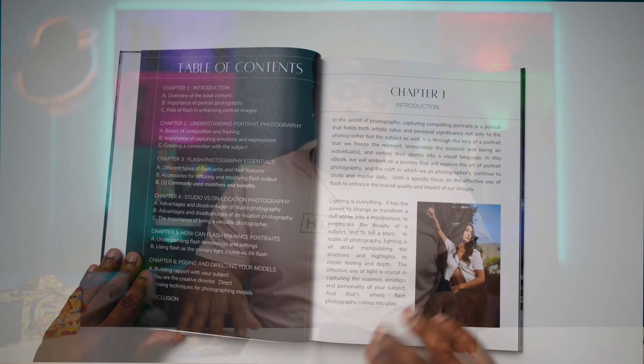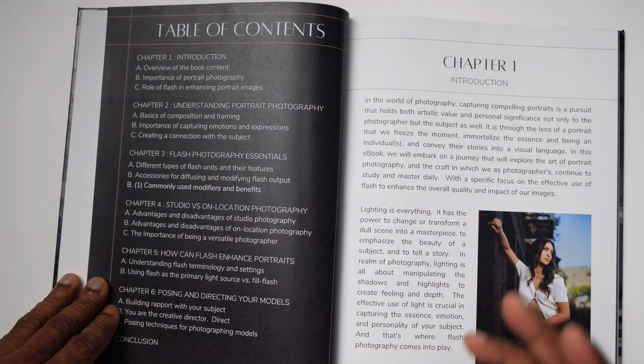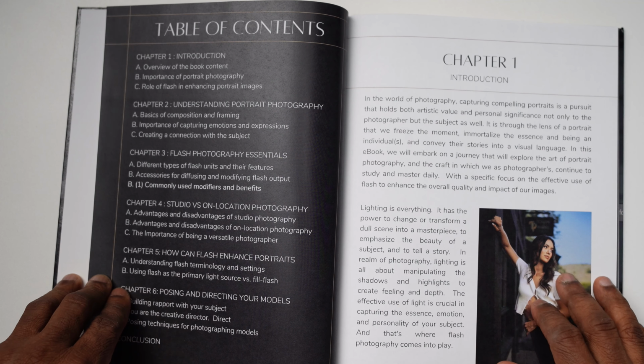I'll go through the table of contents real quick. From the introduction, it gives you an overview, understanding portrait photography, and I break down flash photography essentials, a crazy amount of things that I've needed since being a photographer that I definitely wanted to share with you. Then studio versus on-location photography, something I am really big on, because there is a totally big difference between shooting in the studio and shooting outside.